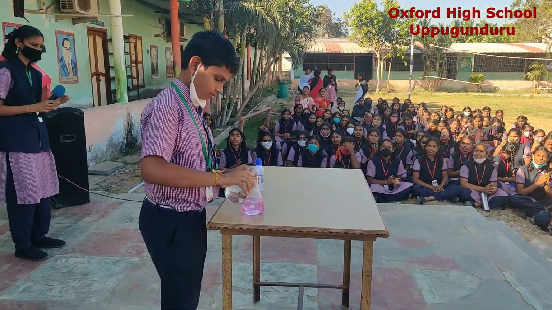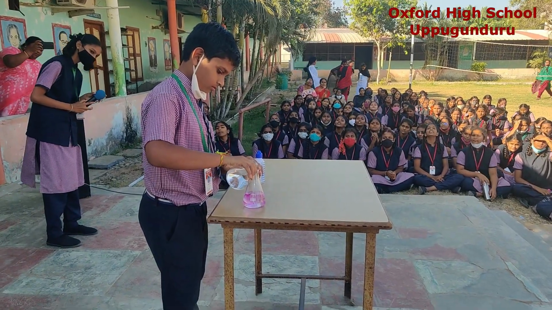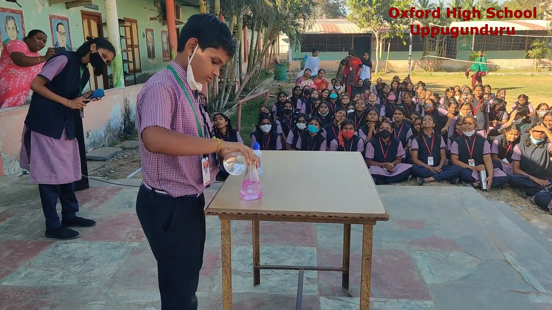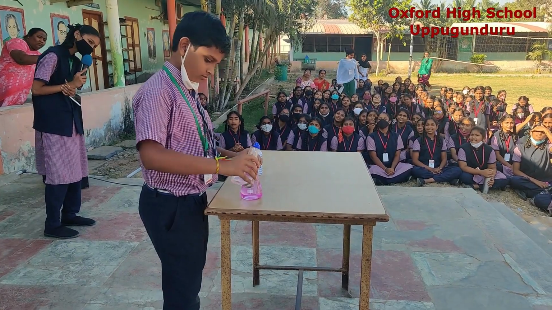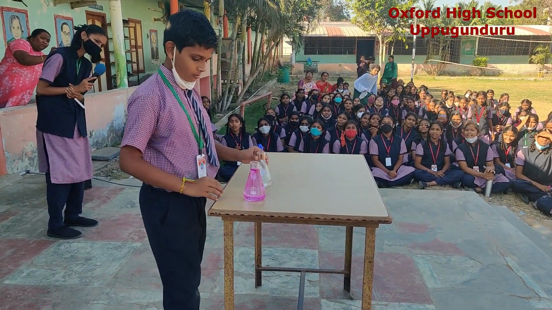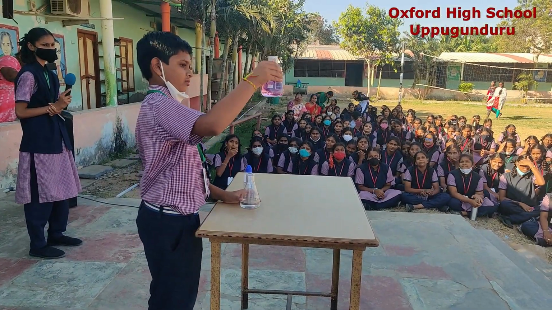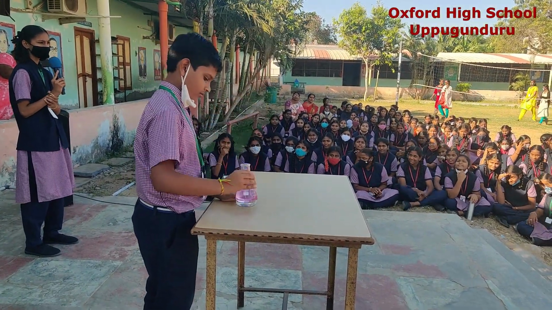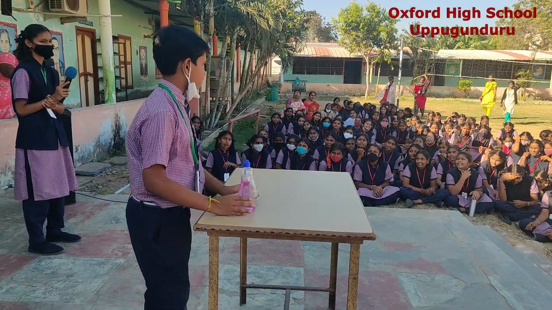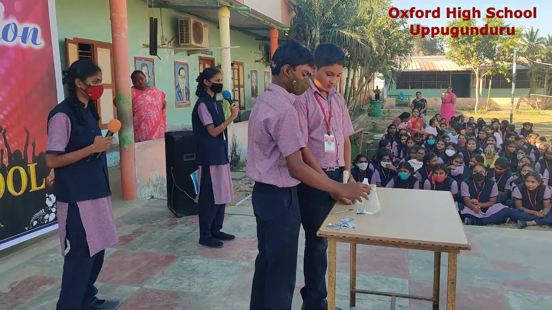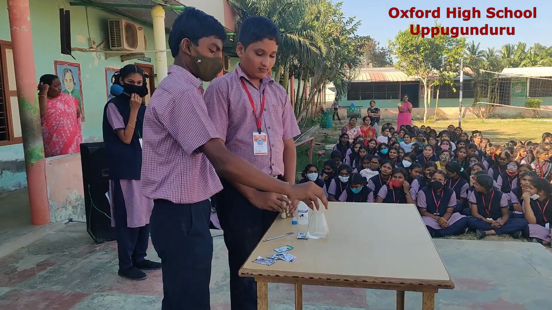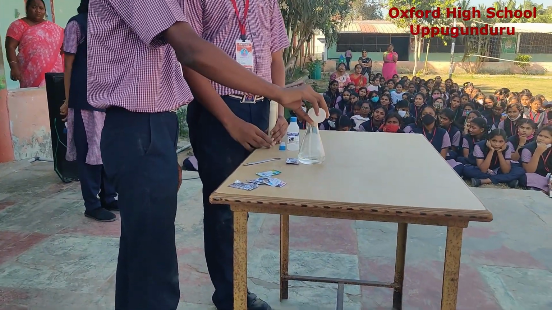Guess which color it will form? So the color is... Siddhartha from class 9. Now they are performing the elephant toothpaste.